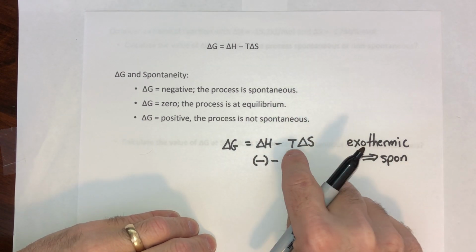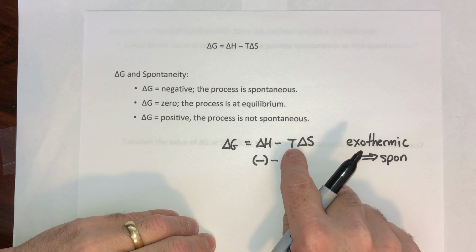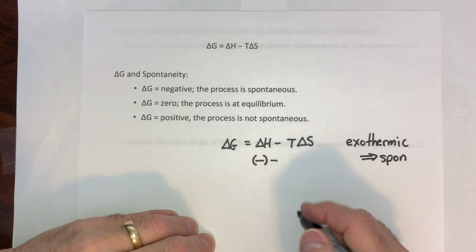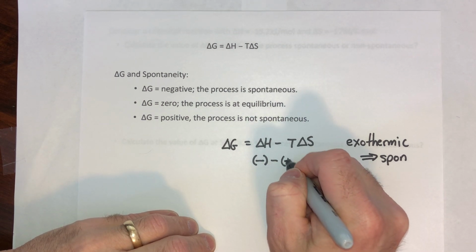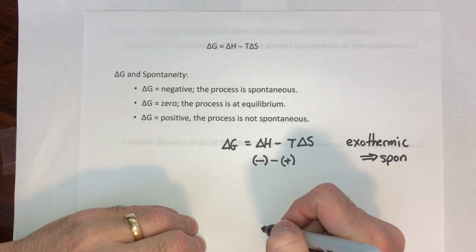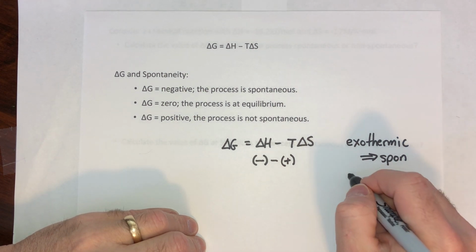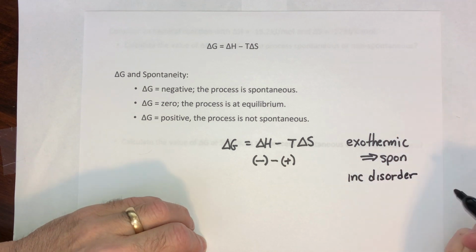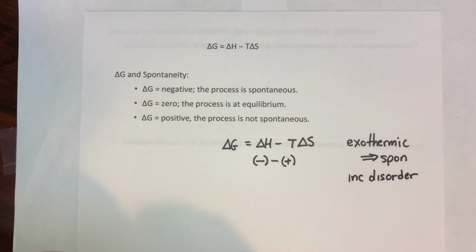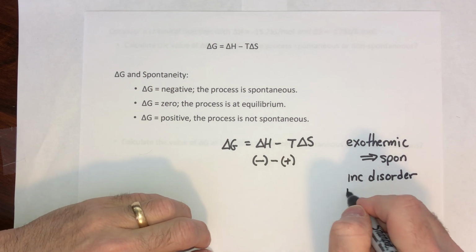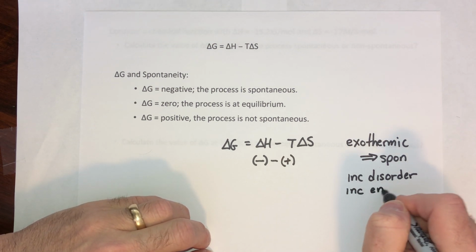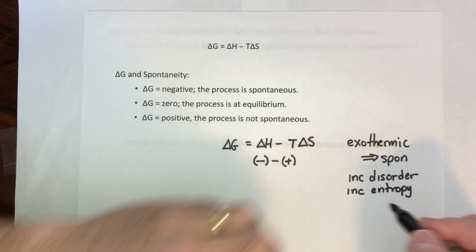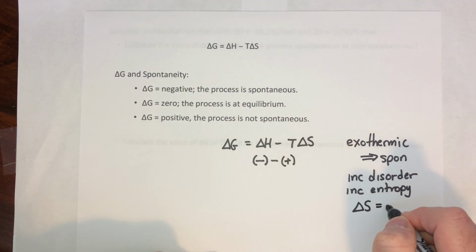Minus. Now this temperature is on the Kelvin scale. The Kelvin scale does not have negatives. It starts at 0 Kelvin and it works its way up. So this temperature will always be a positive. We also said that if you increase the amount of disorder in the system, then that's a good thing. That's positive. So an increase in disorder is an increase in entropy. And if your entropy is going to go up, that means your delta S is going to be positive.